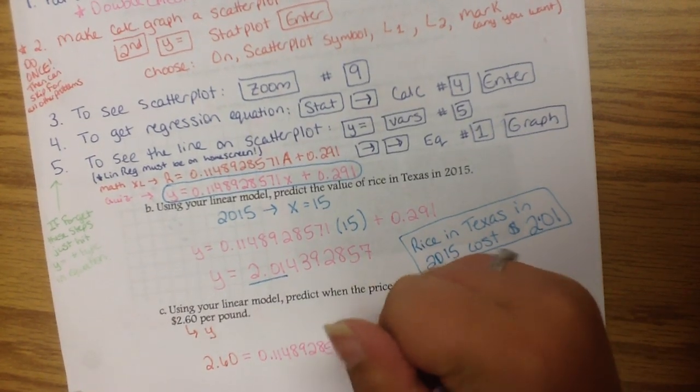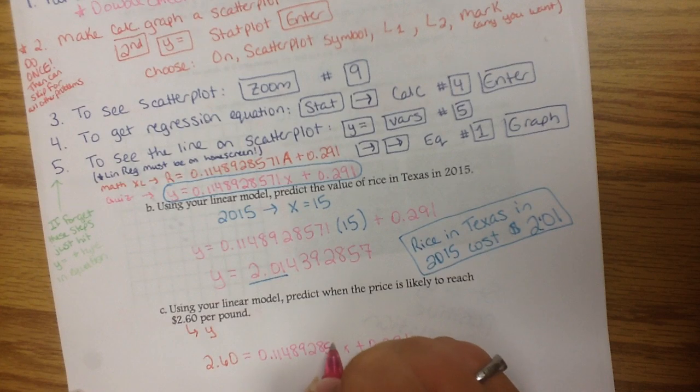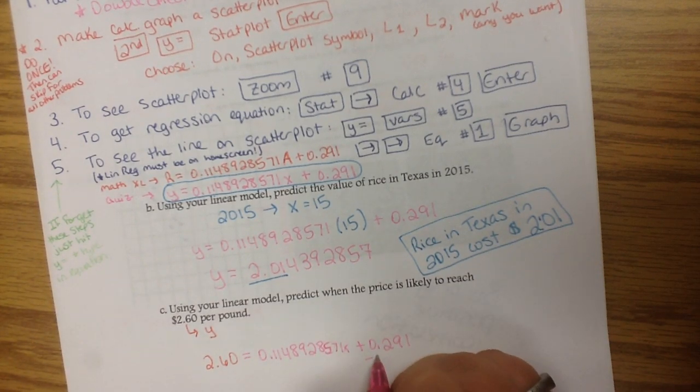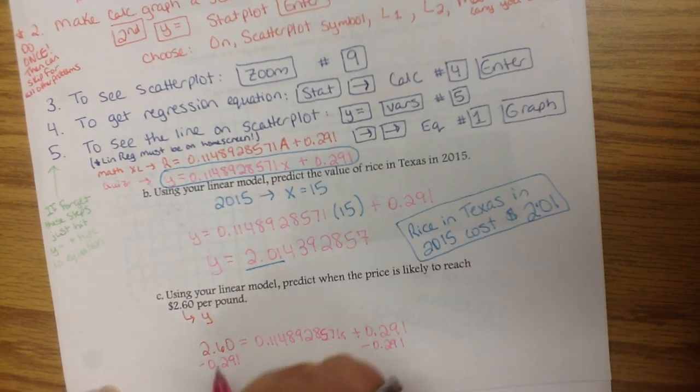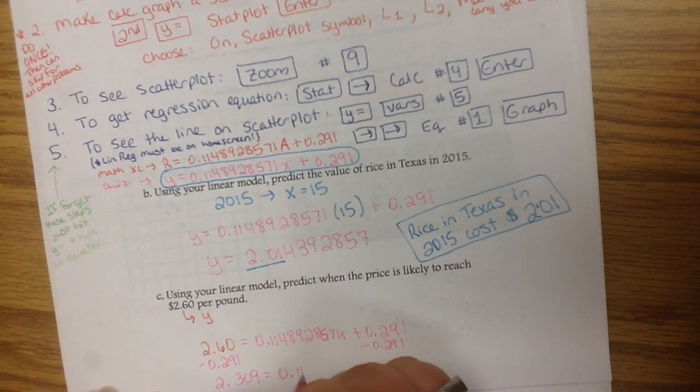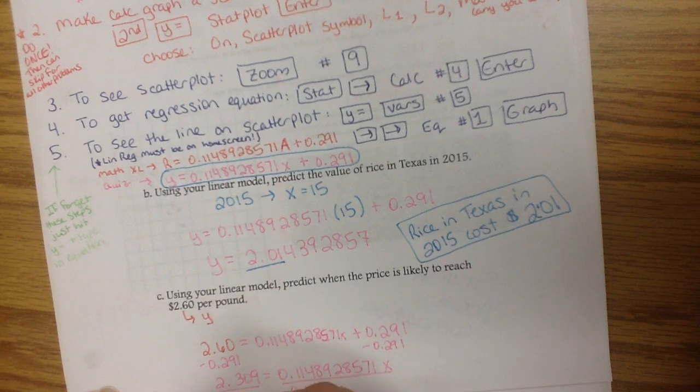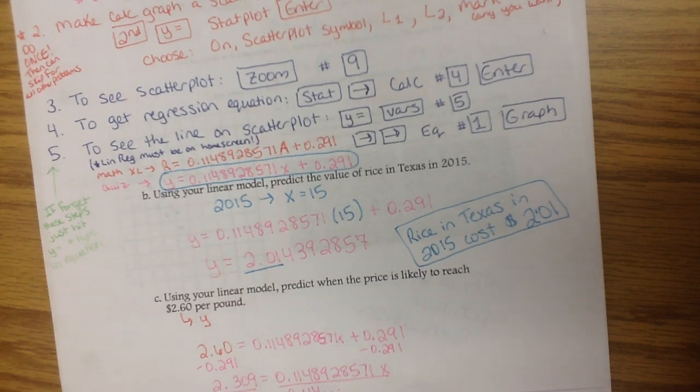Okay, so then the first thing I need to do to get X by itself, because that's what I'm trying to do, is solve for X, would be subtract 0.291. So then I would have 2.309 equals this whole thing. And then I'll need to divide by all of that, and I'm not going to write that out. But I do need to do that in my calculator, so 2.309 divided by 0.1148928571. Hopefully I didn't make a mistake in that.